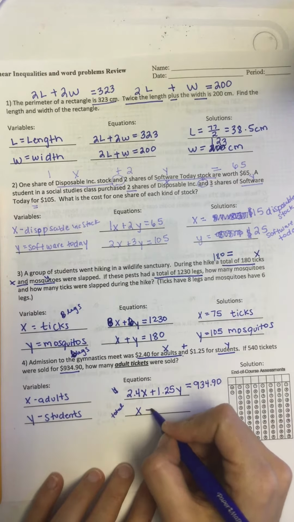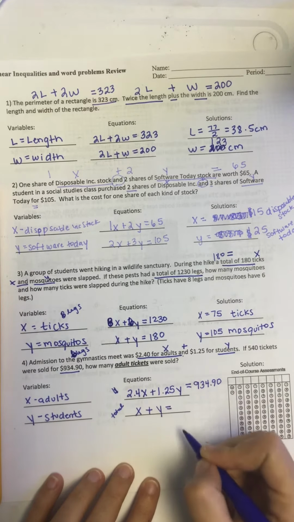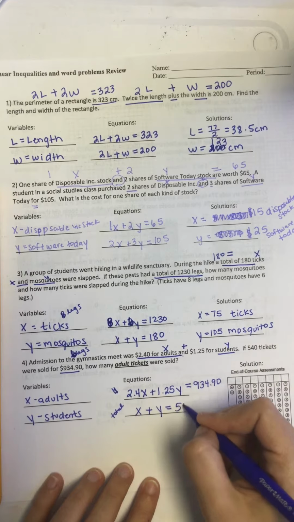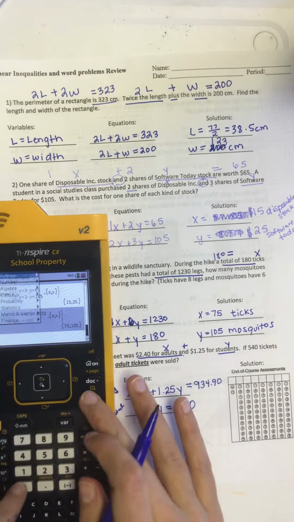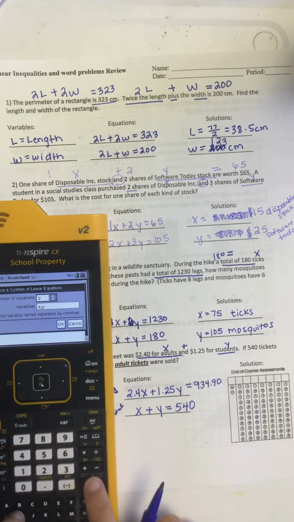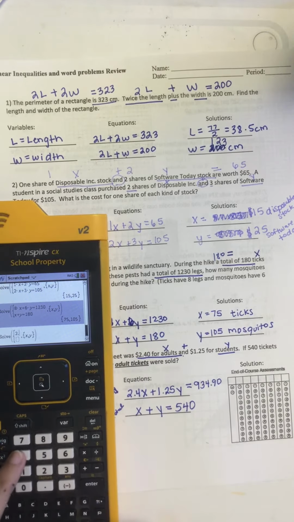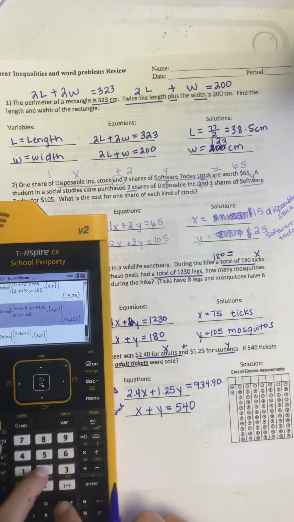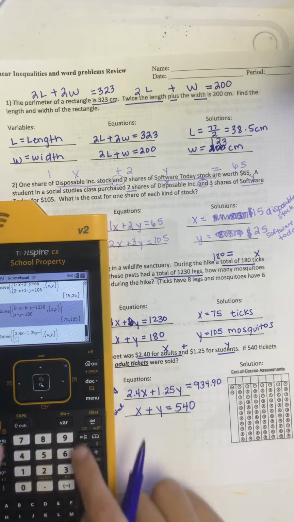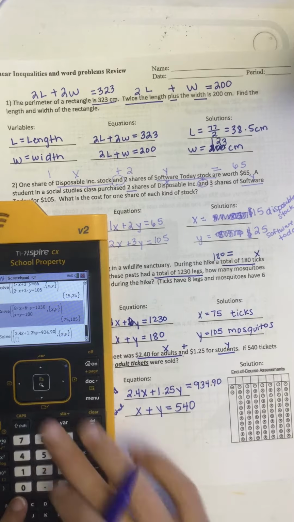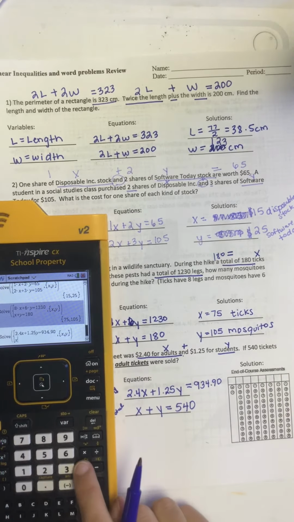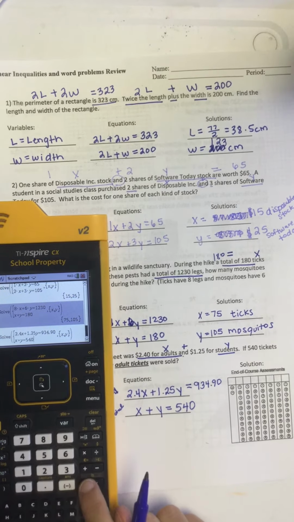Well, that would be adults plus students, gives us a total of 540 tickets altogether. Again, we're going to go menu 3-2 and type in our two equations, 2.4x plus 1.25y equals $934.90, and then x plus y equals 540.